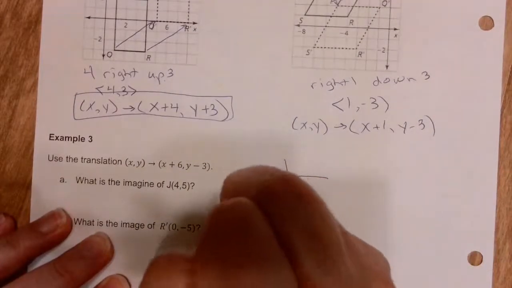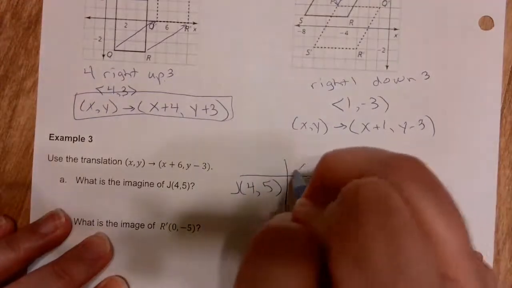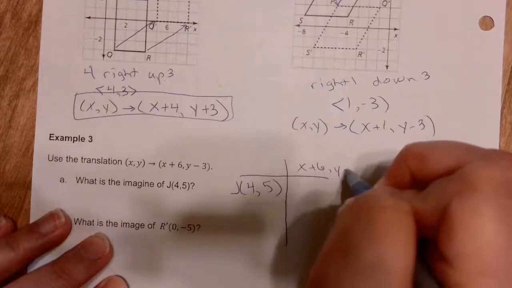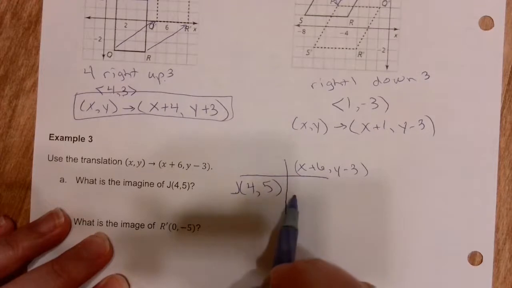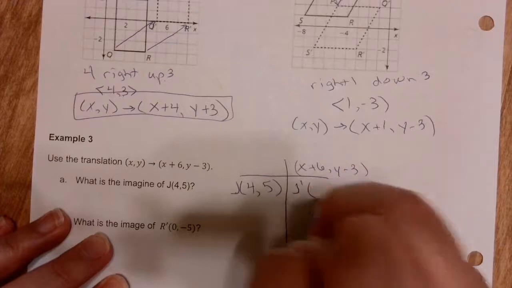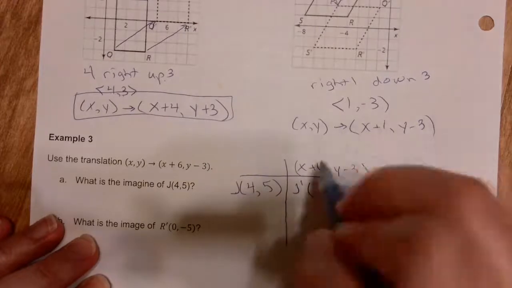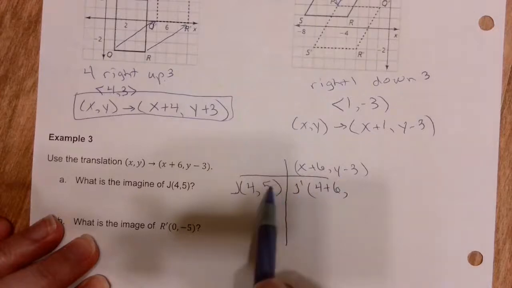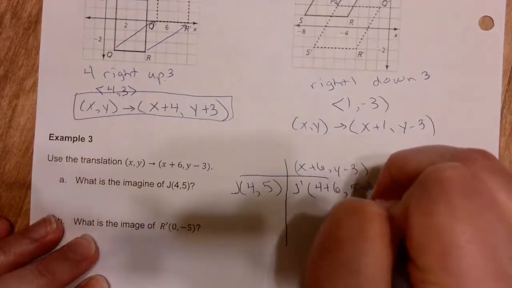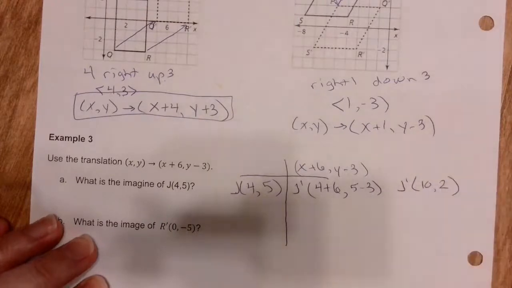So let's see here. J is the point 4, 5. And we want to use the rule x plus 6 and y minus 3. J, after it is moved, is J prime. Take the x and add 6. So 4 plus 6. Take the y and subtract 3. 5 minus 3. So J prime is 10, 2.